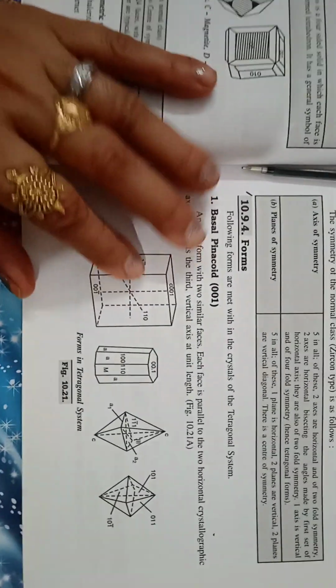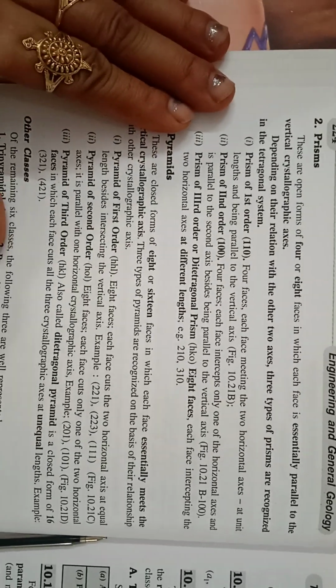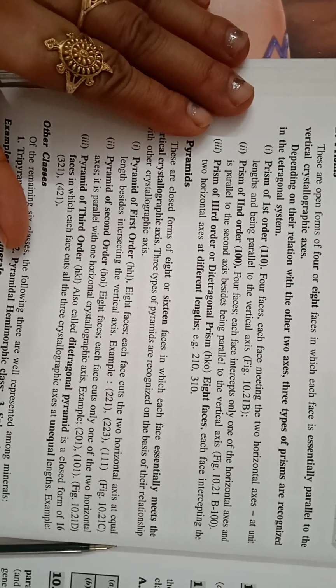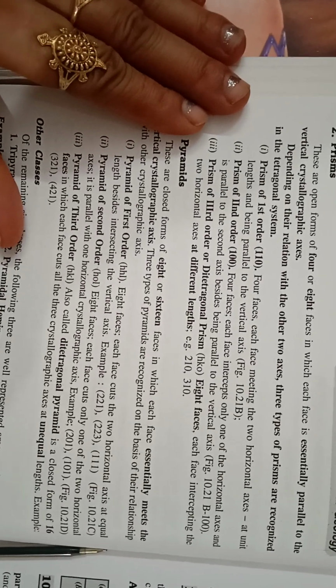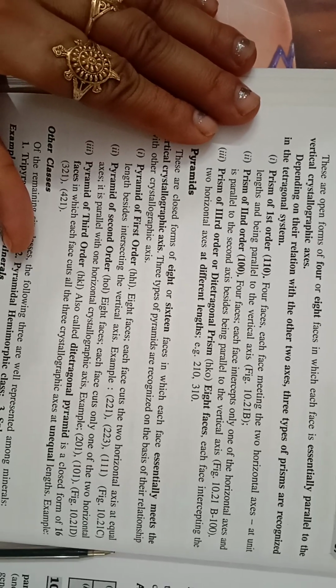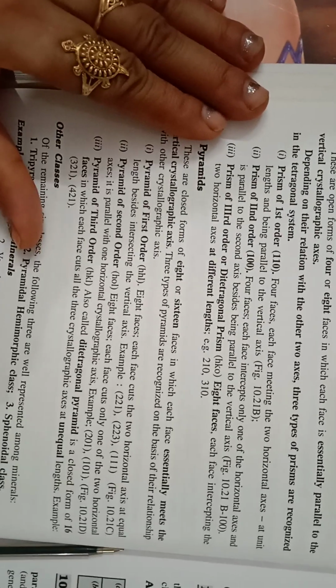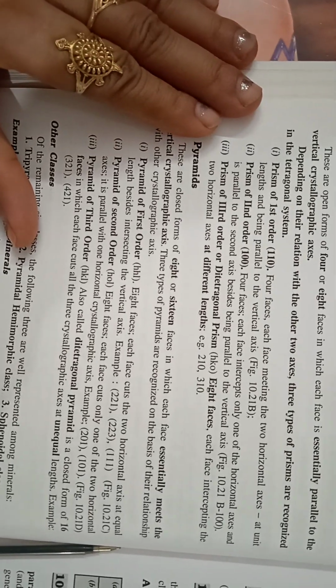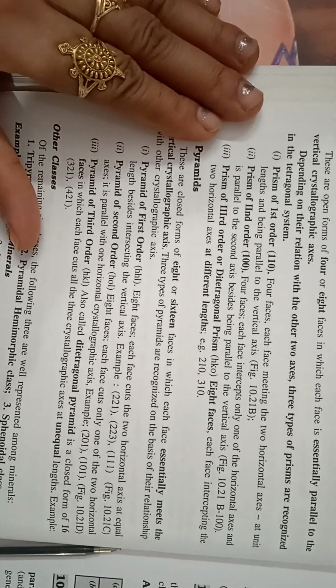Prism. These are open forms of four or eight faces in which each face is essentially parallel to the vertical crystallographic axis. Depending on their relations with the other two axes, three types of prism are recognized in the tetragonal system.